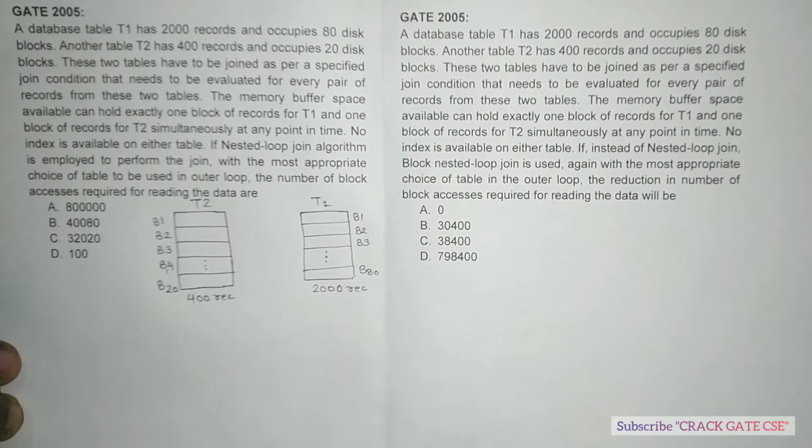Hello friends, welcome to Crack Gate CSE. In this database series, today we'll be discussing previous year GATE questions on join algorithm. In the previous video we discussed join algorithms. If you are looking for the explanation of join algorithms like nested loop join or block nested loop join, you can refer to the previous video of this playlist.